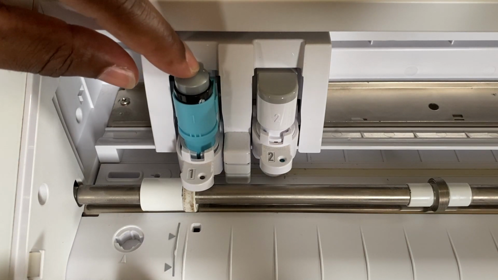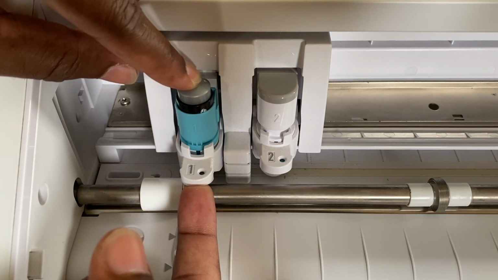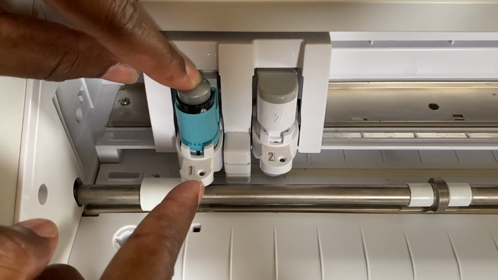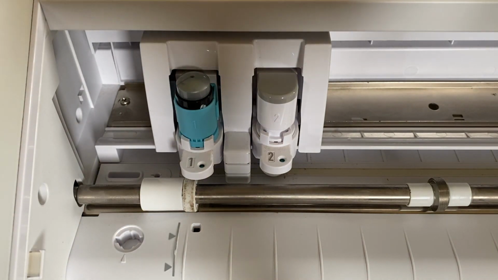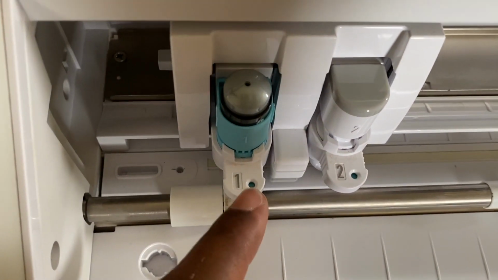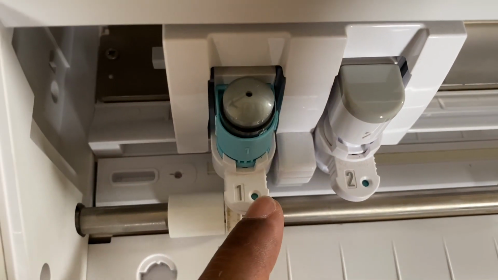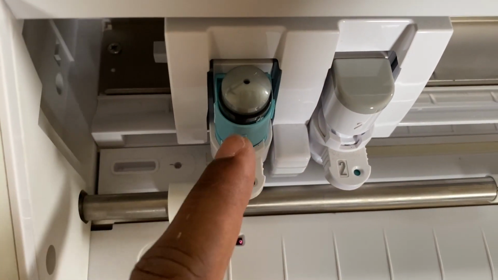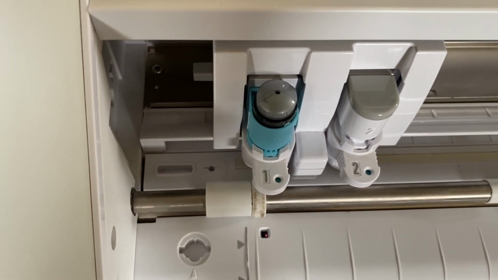You can push it down, it slides in, and then you want to make sure that it clips in. Once that is clipped in, once again as before, you will see that bluish greenish icon allowing you to know that your adapter tool with your sketch pen has been locked securely in place.